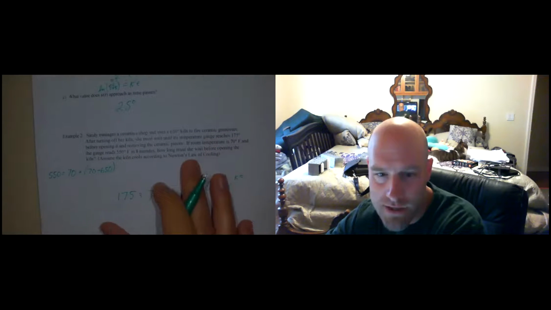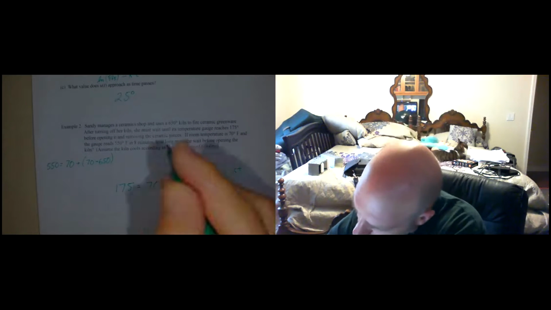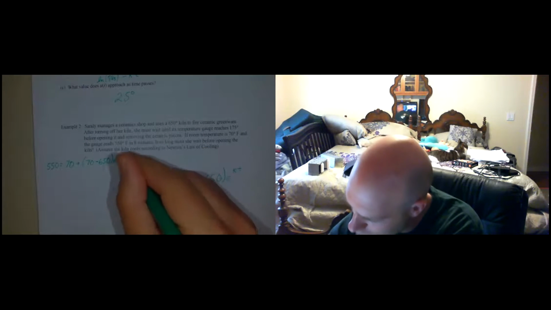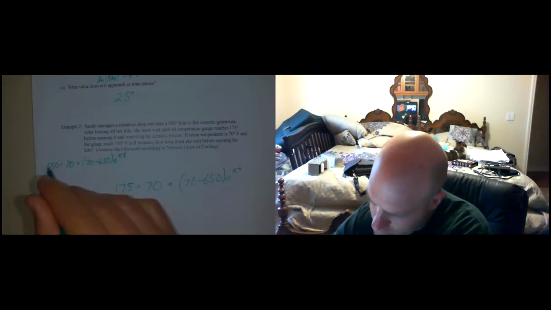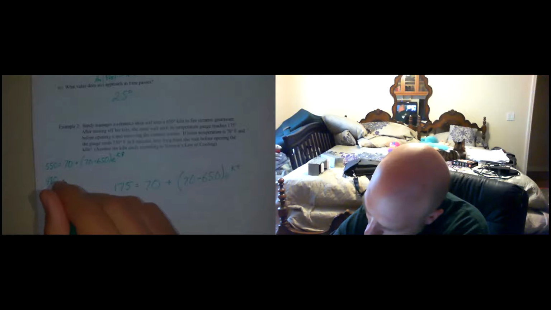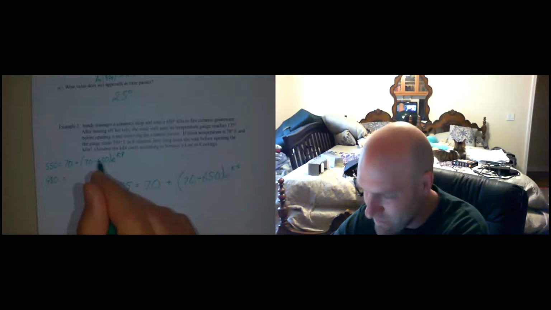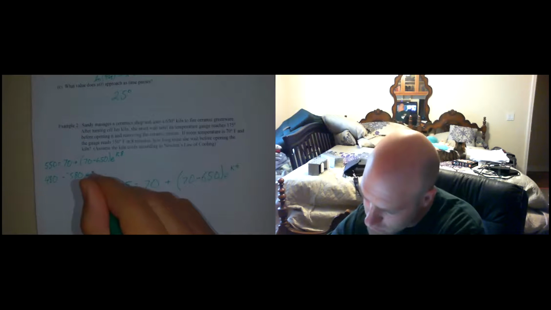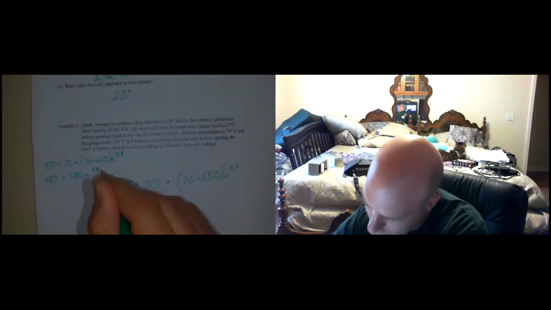70 plus 70 minus 650. You guys can't see what I'm writing. There we go. e to the k, and the time was given this time of 8. So subtracting, I end up with 480 equals that 70 minus 650 should be 580, a negative 580, e to the k times 8.